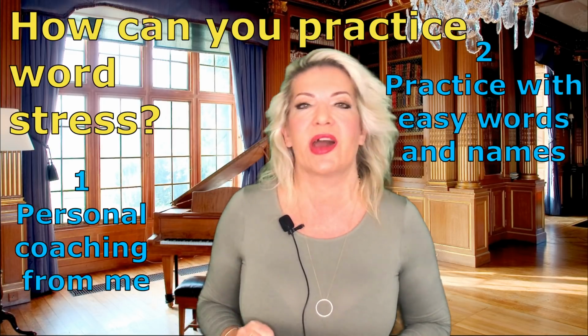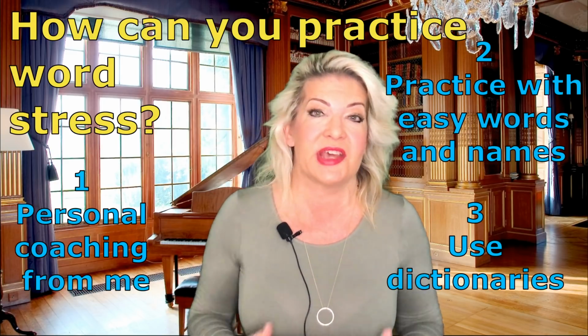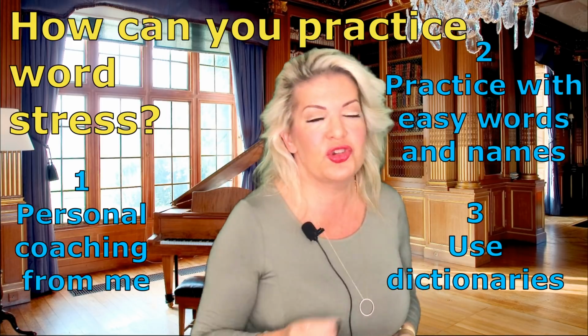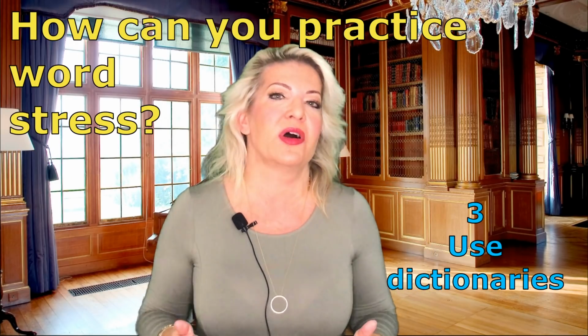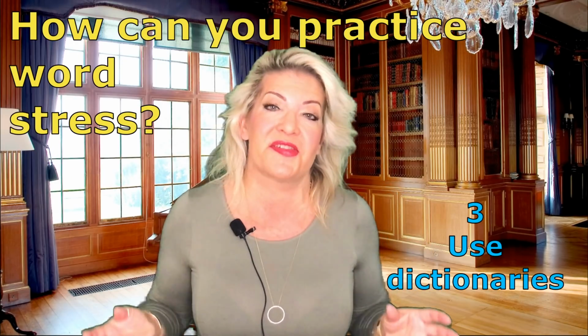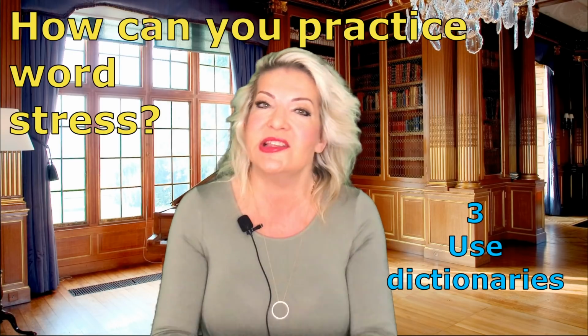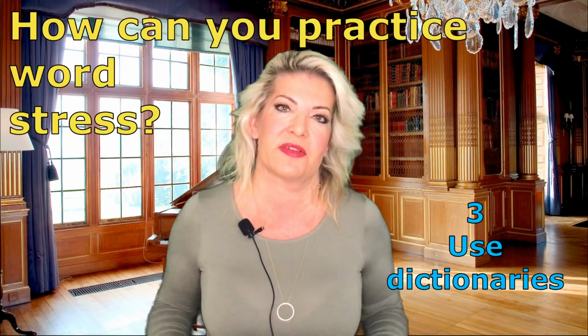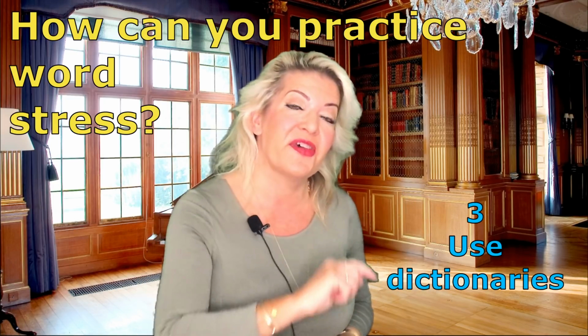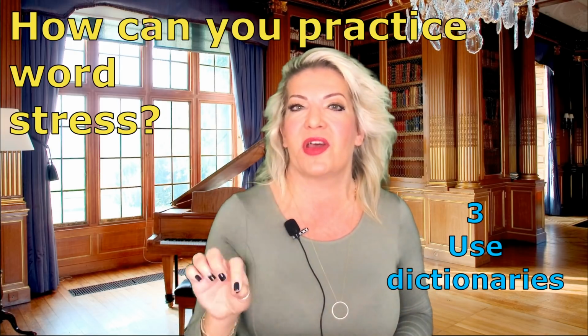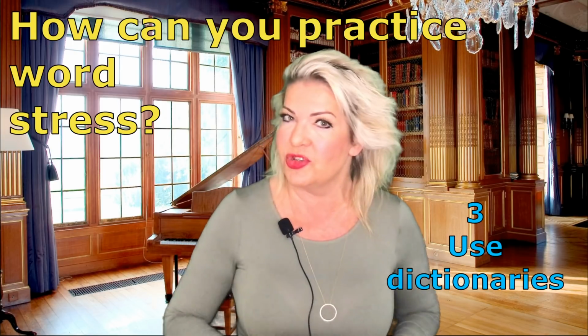And the third way to practice word stress is to use dictionaries to help you practice. Now if you're not sure where the stress is in a word, use a dictionary. A good monolingual dictionary will have a stress marker on every single word just before the vowel that needs to be stressed. Practice that word with the correct stress and then create a sentence with that word in it and read it aloud so that you can practice the correct stress. And get your students to make up their own sentences if you're a teacher. Also, help yourself by marking the stress on each new word that you learn in your language notebook.